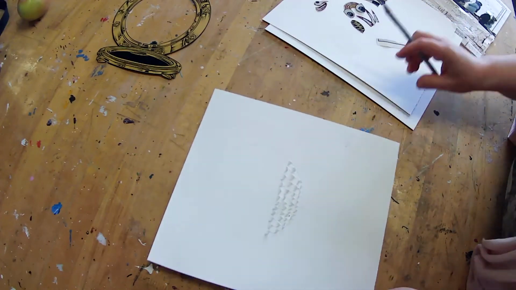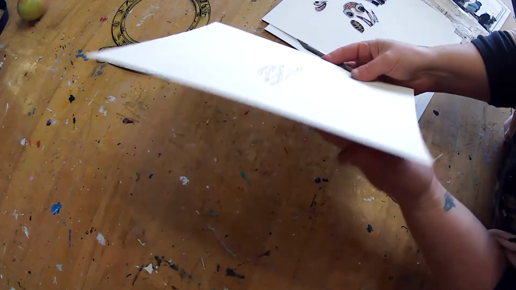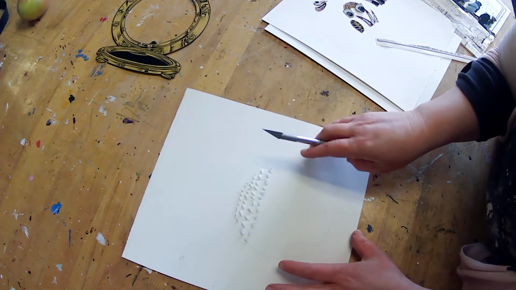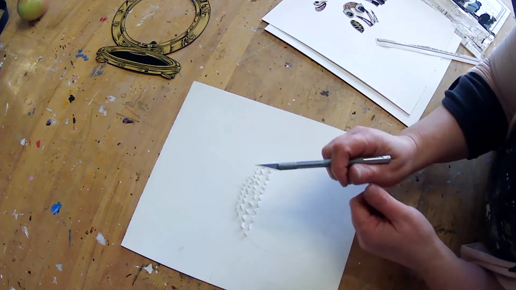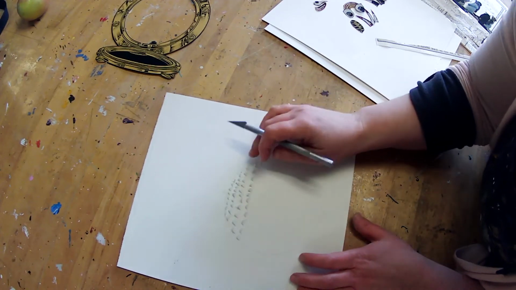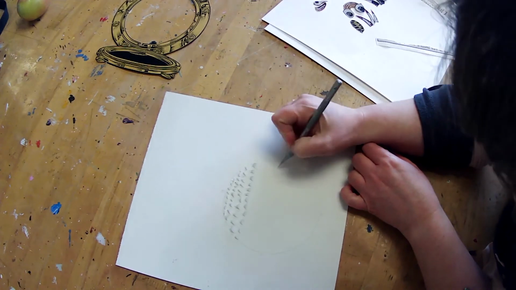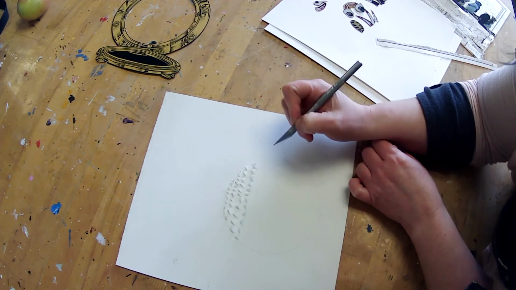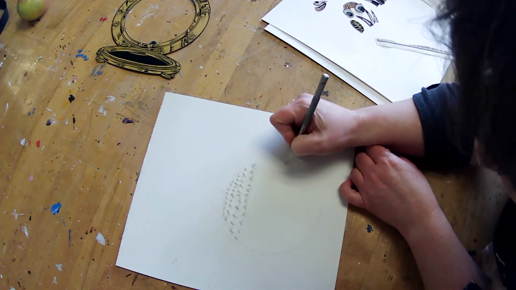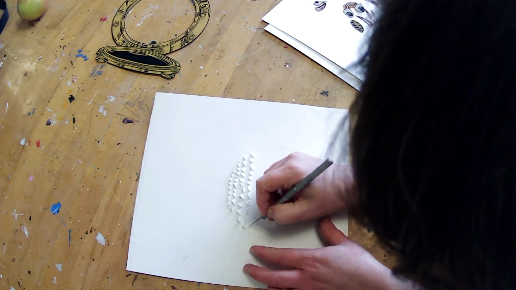All right, so real briefly, I'll just show you guys how I was working on this. I'm going to do this carefully so I don't cut through my paper and onto the table. If you are going to do this, make sure you have a cutting board underneath or just an old piece of wood that you don't mind messing up with the blade, okay? Don't want to be cutting into your kitchen table. So all I'm doing is I am scoring the paper, which just means I'm cutting through the top surface. I'm not cutting all the way through. I am just drawing with my blade.